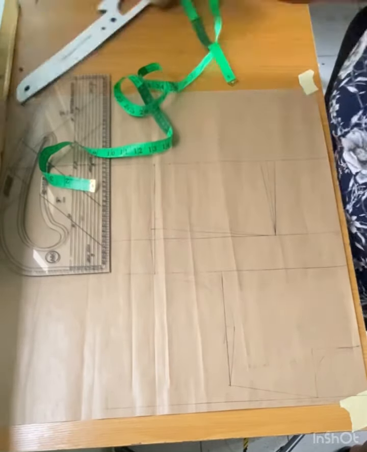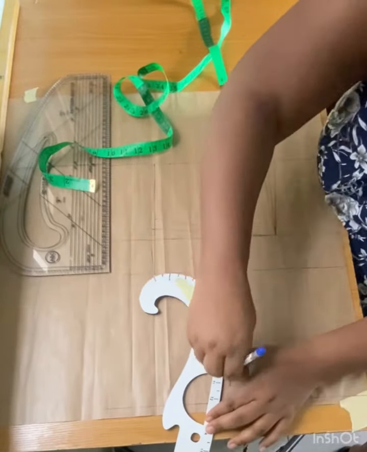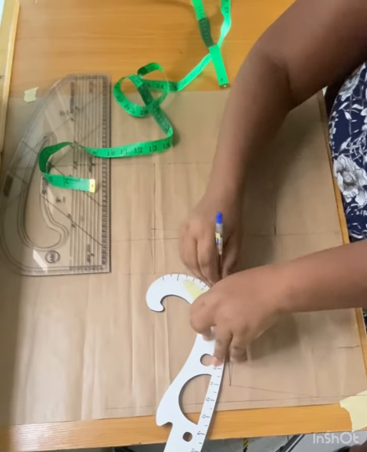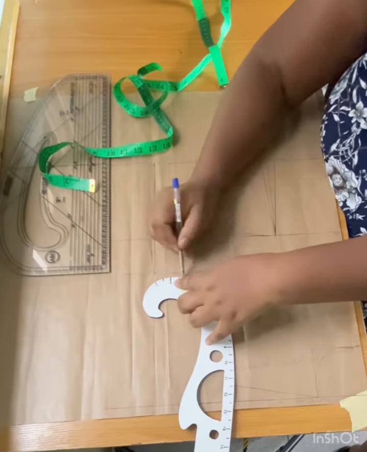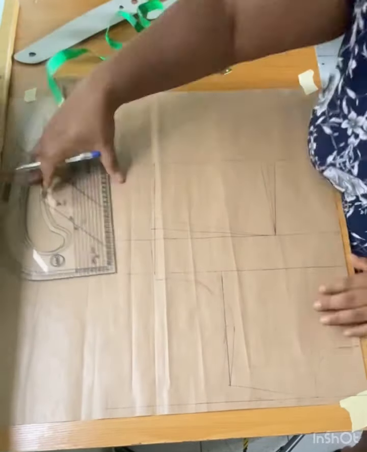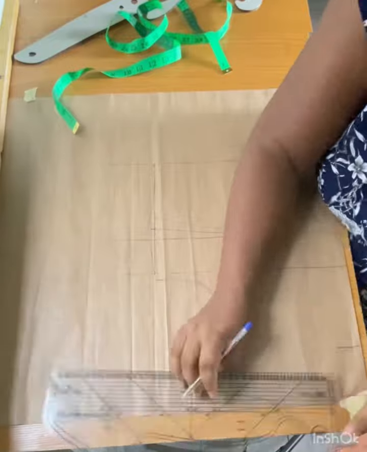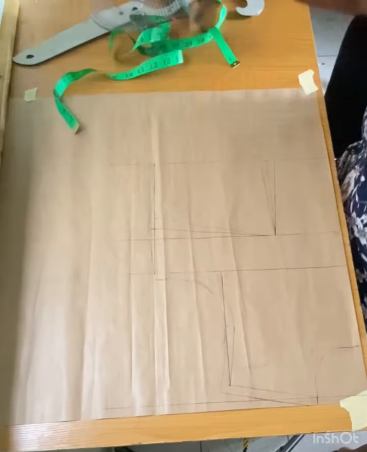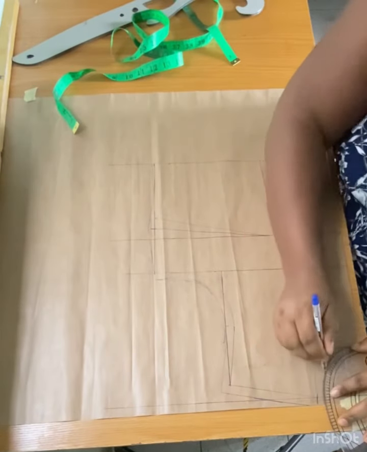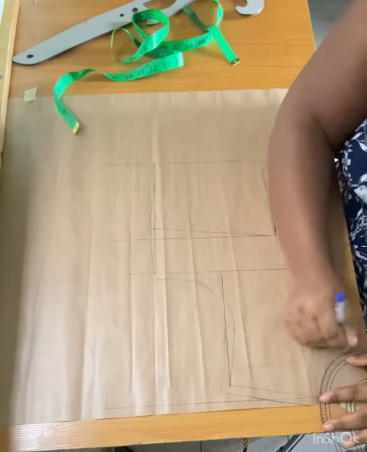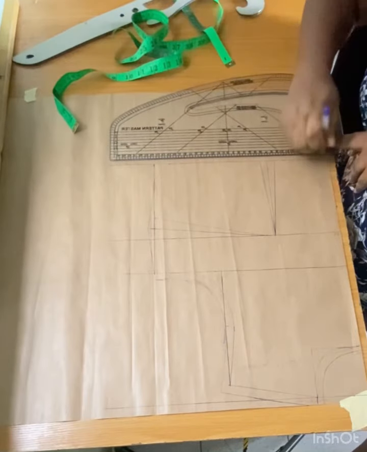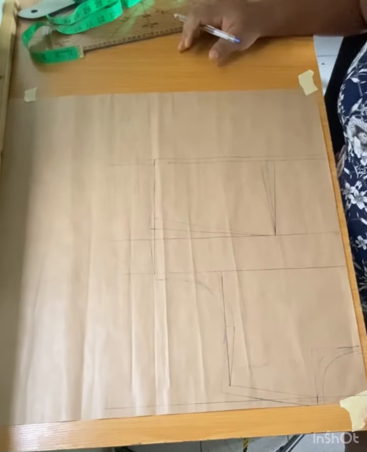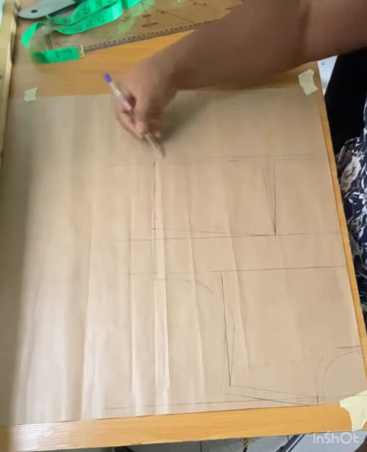So I'll just go ahead and add 1/2 inch around, because I'm not adding to the side, because I've already added my allowance to the side. I'll add 1/2 inch to the armhole, the neckline, the shoulder, and the half length, just the way you see me do. Please just follow me like this.